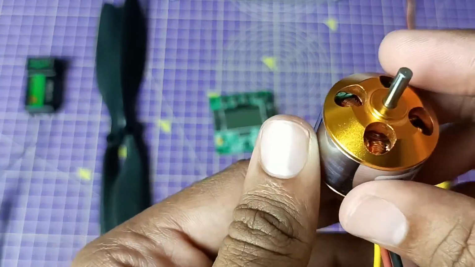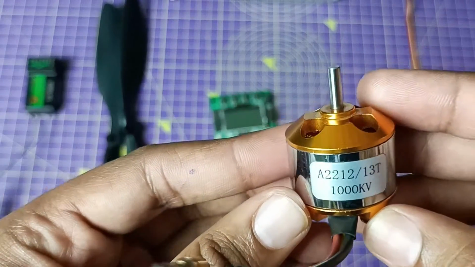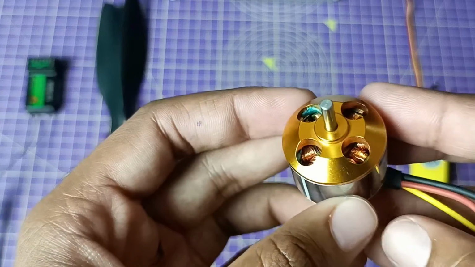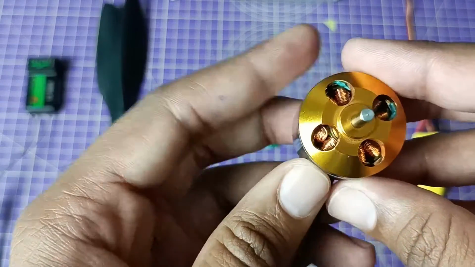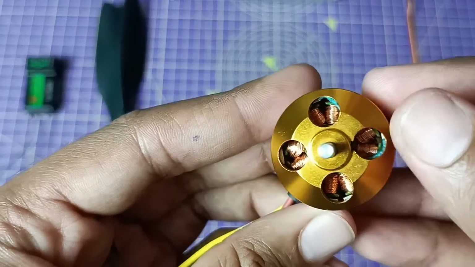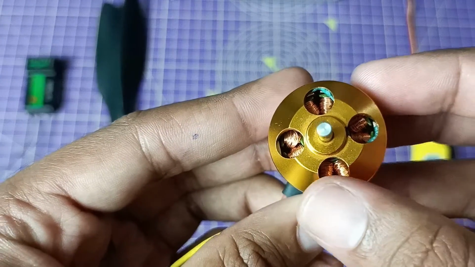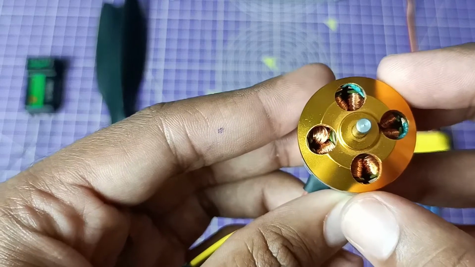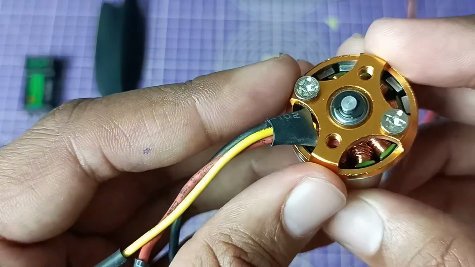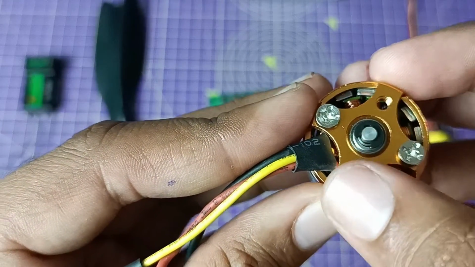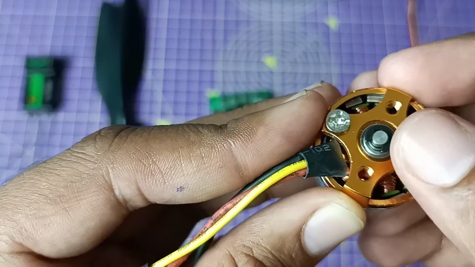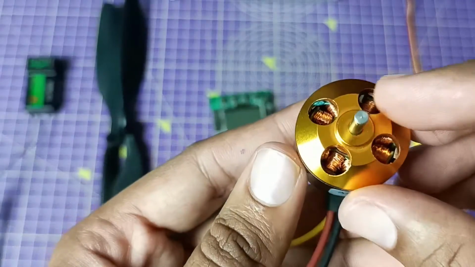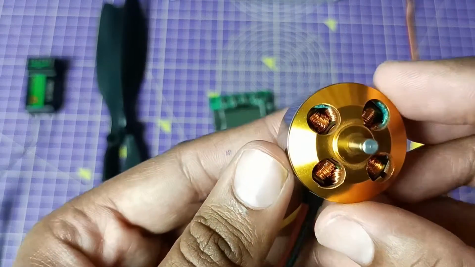So this is a 1000 kV brushless DC motor. They have coils at the center of the motor. You can see these are the copper coils. These are at the center. These coils are fixed to the mounting. You can see these are the screws, and we will fix these screws on our chassis. So this center coil will be fixed.